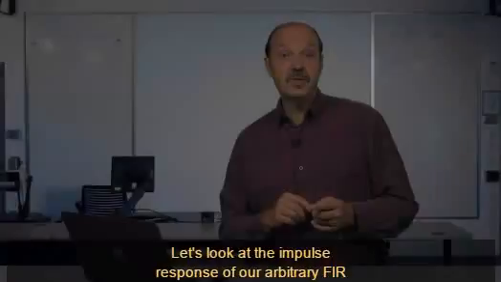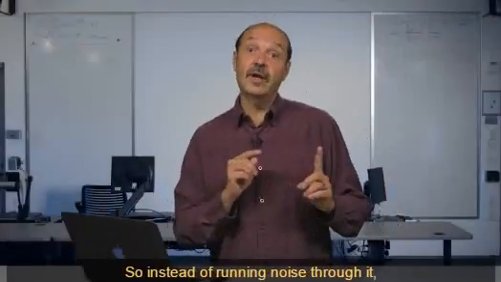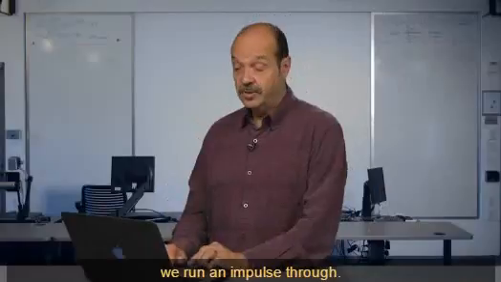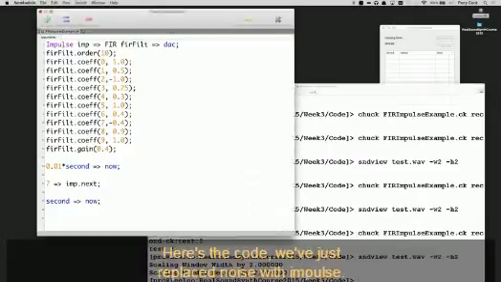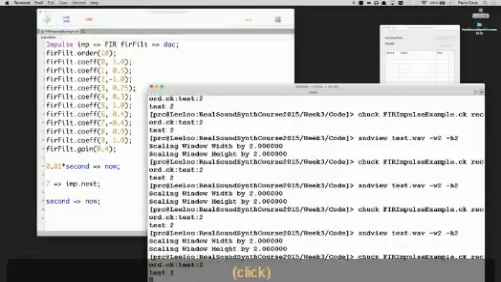Let's look at the impulse response of our arbitrary FIR filter that we used before. So instead of running noise through it, we run an impulse through. Here's the code. We've just replaced noise with impulse. Let's listen to that. It's not going to be very interesting. It sounds like a click.